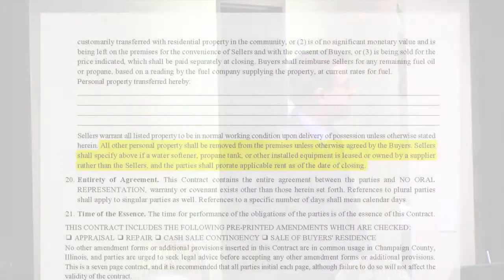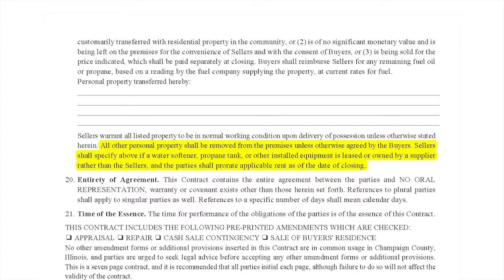Personal property hasn't changed. I've added a little more space for it. All other personal property shall be removed from the premises unless otherwise agreed by the buyers. Sellers shall specify above if water softener, propane tank, or other installed equipment is leased or owned by a supplier rather than the sellers, and the parties shall prorate applicable rent as of the date of closing. That just kind of cleans up some housekeeping matters that had not been explicitly addressed in the previous revision.